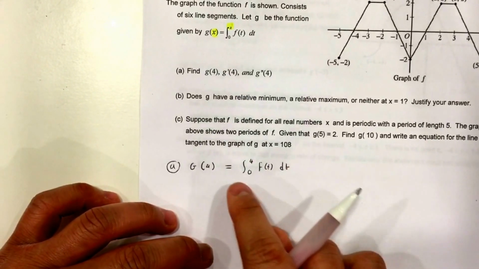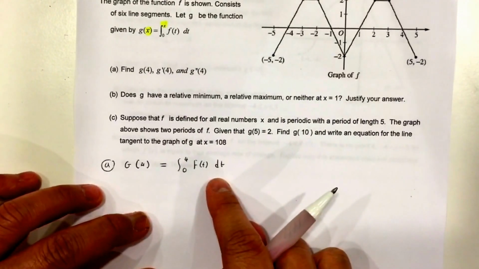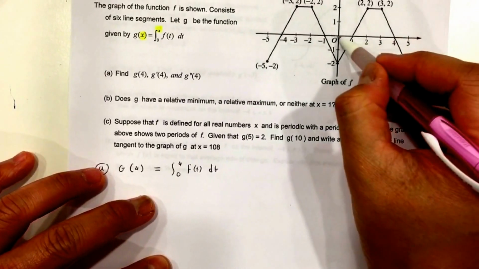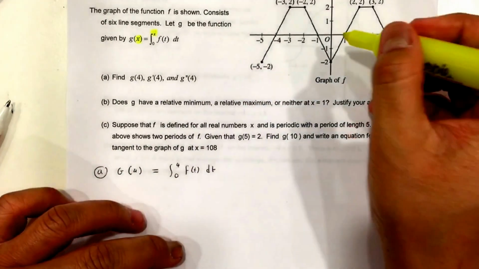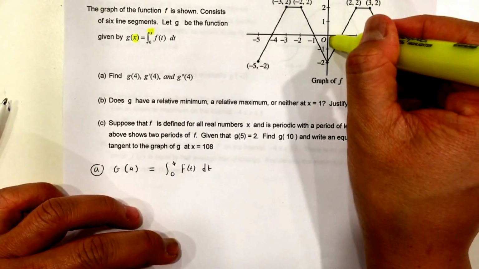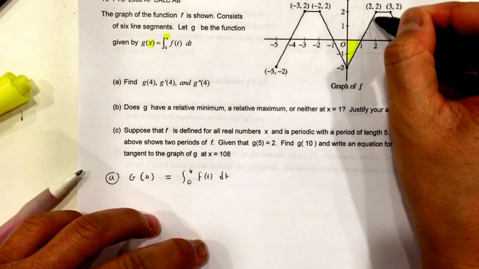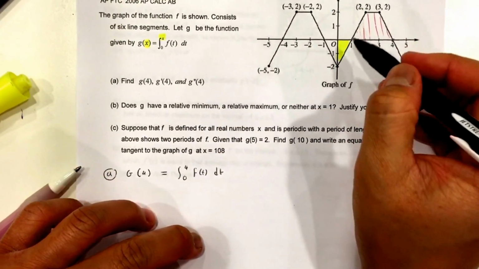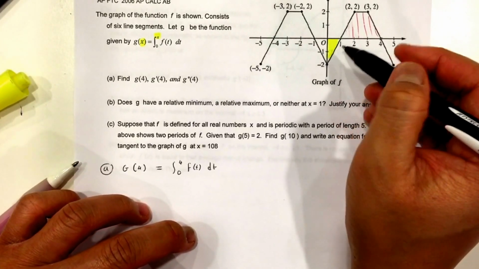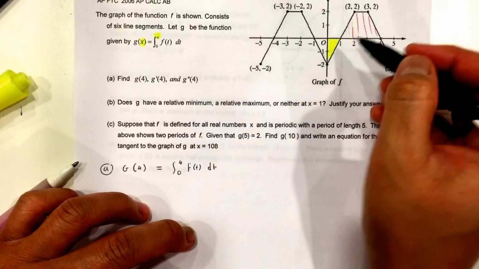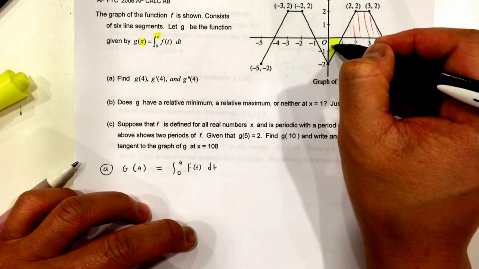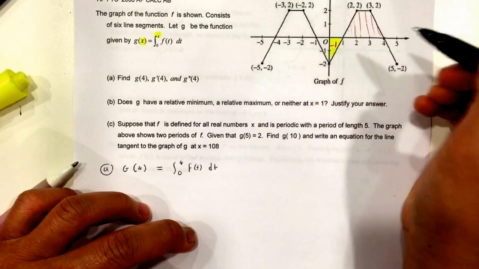And now, to know what this value is, I look at the graph from 0 to 4. So here's from 0 to 4. That includes this shaded region, and also this other shaded region. Now, the area of this shaded region is going to be a negative number because it is below the x-axis, and so the area of this triangle is -1.